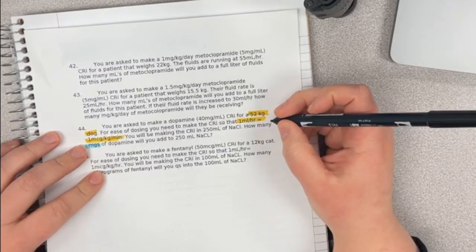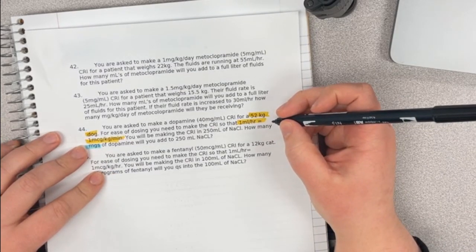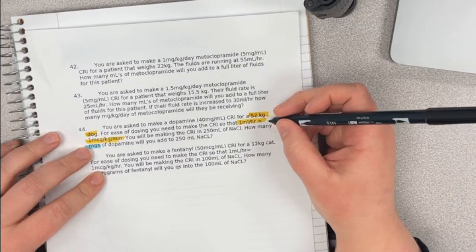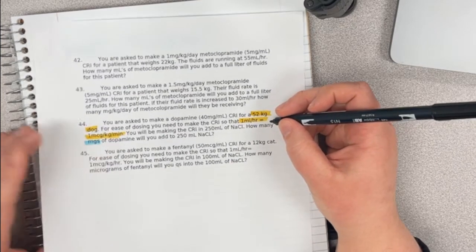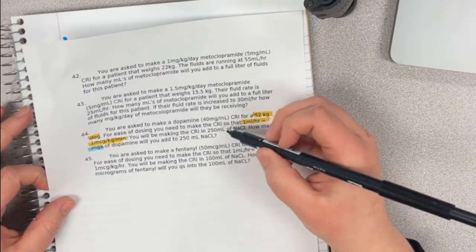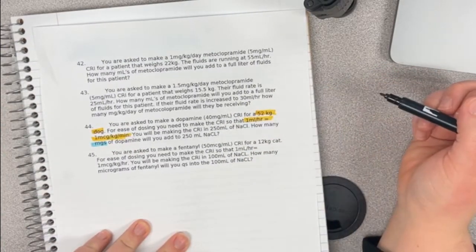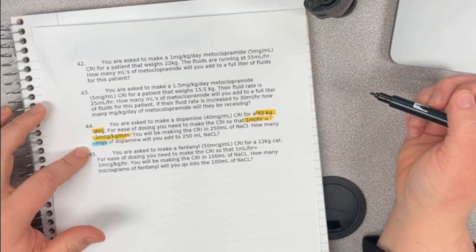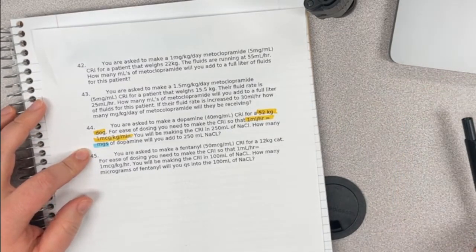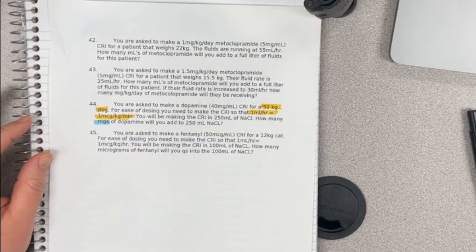For ease of dosing, we need to make the CRI so that 1 ml per hour is equal to 1 microgram per kilogram per minute. You will be making the CRI in 250 mLs of sodium chloride. How many milligrams of dopamine will you add to the 250 ml bag of sodium chloride?